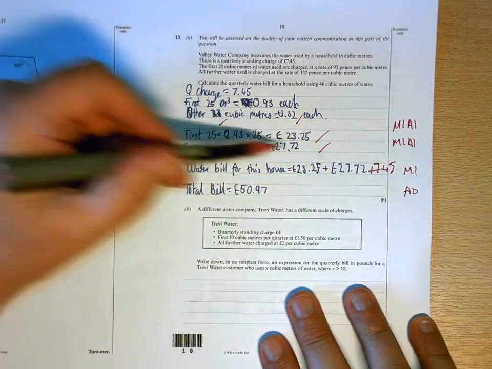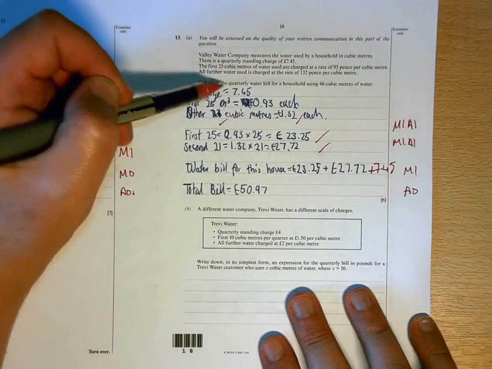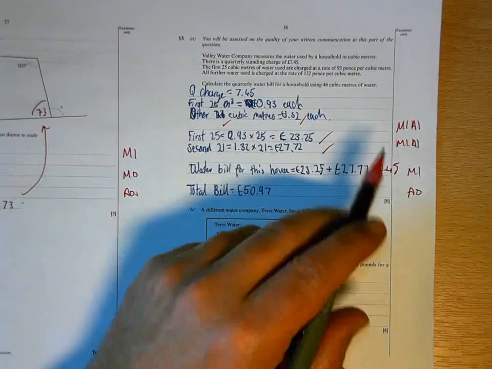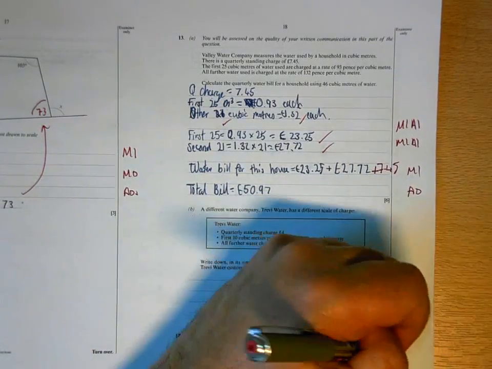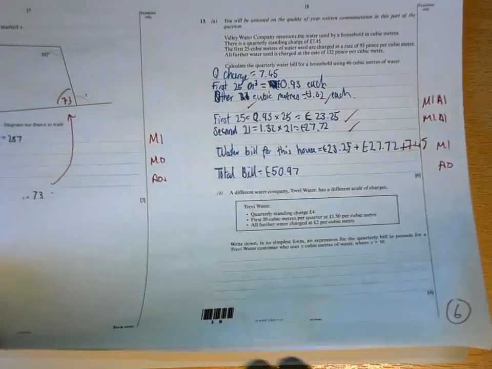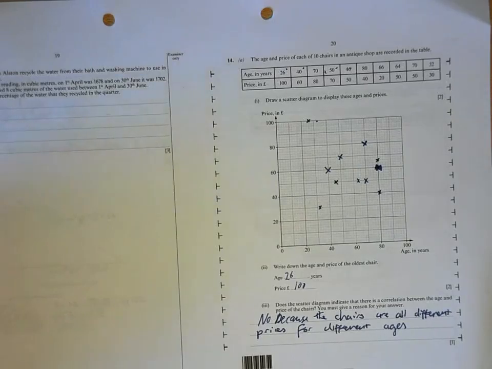Okay, you've worked out the 2 separate charges, you've correctly added them together, you've even written down there's a standing charge, but you've forgotten to add it on. 2, 4, 6 for the page. Take a look at my explanation for that clip there, and the same for that.